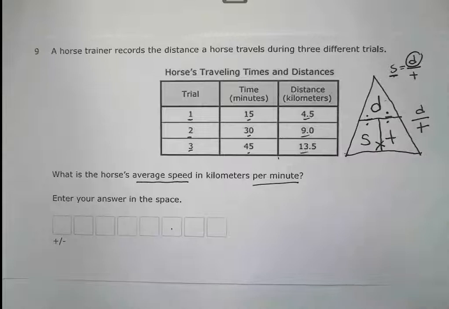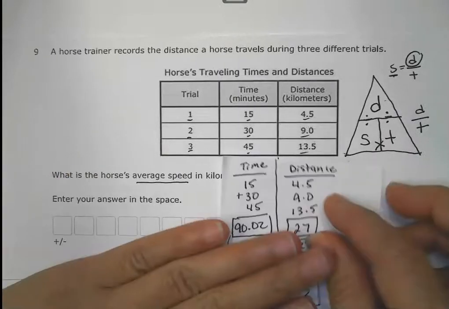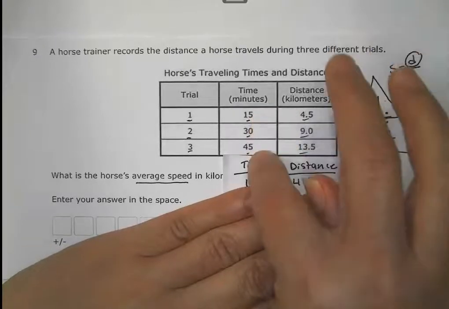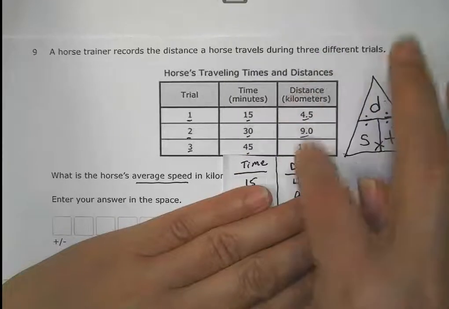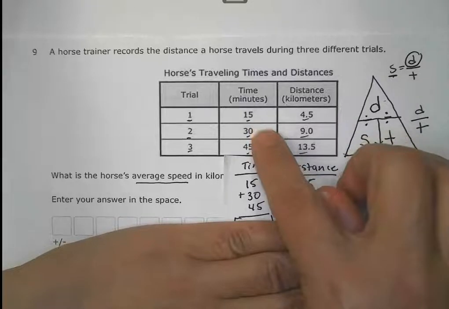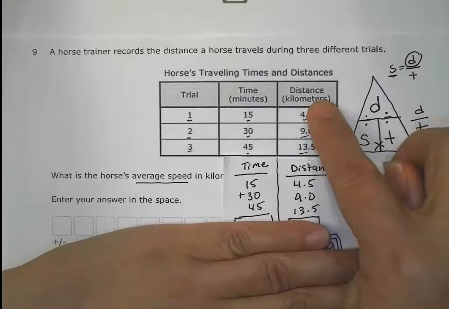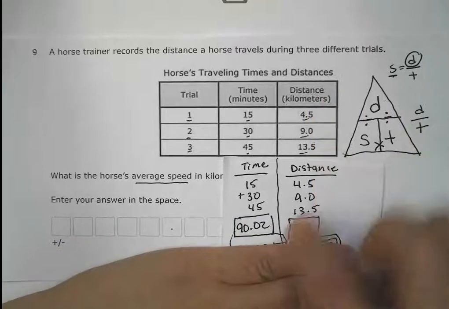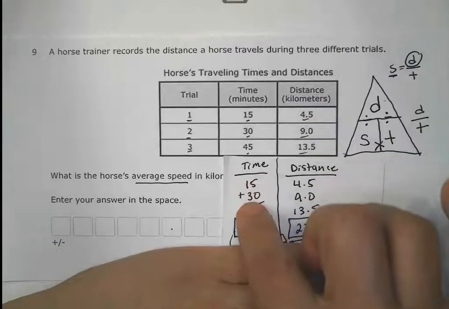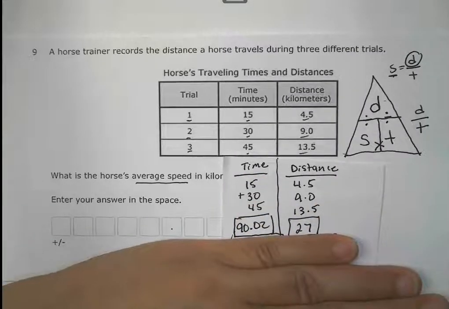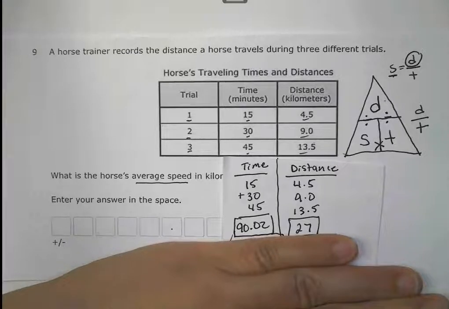Now, another way that we could have done this, and this is the long way, but of course you always have to double check your work. What I did is that I added all of the times and all of the distances. So when I added my 15 plus 30 plus 45, and then over here on the distance, my 4.5, my 9.0, and my 13.5, I got that as the answer. So to get an average, I need to divide this by 3, kind of like the way that we get your grades. We get all of your grades, we add them up, and then we divide them by the number of grades. So the same thing right here.